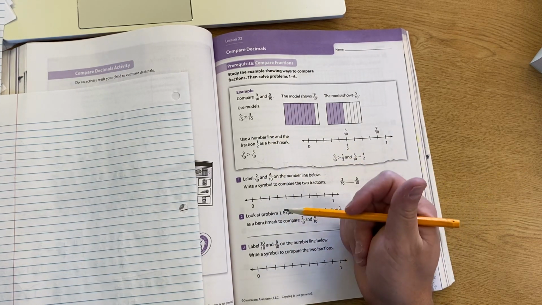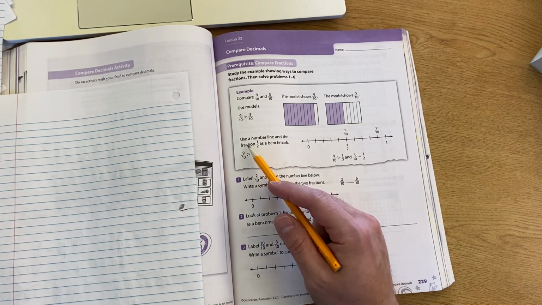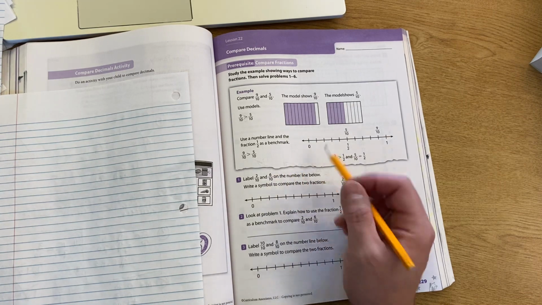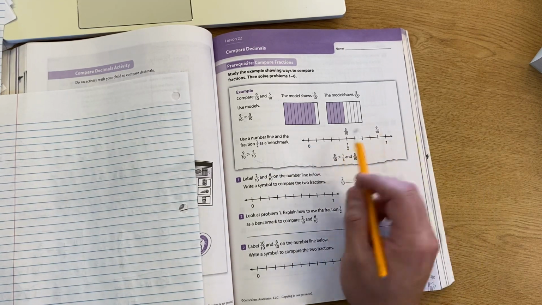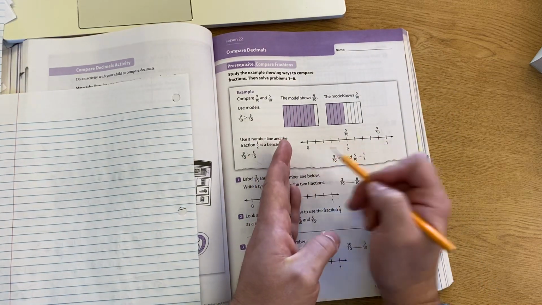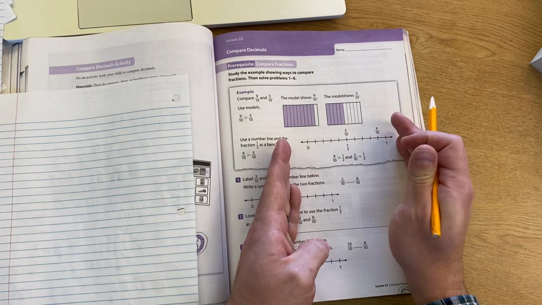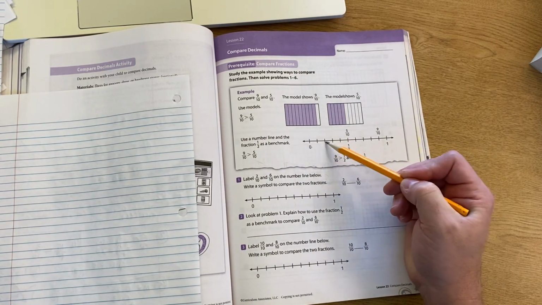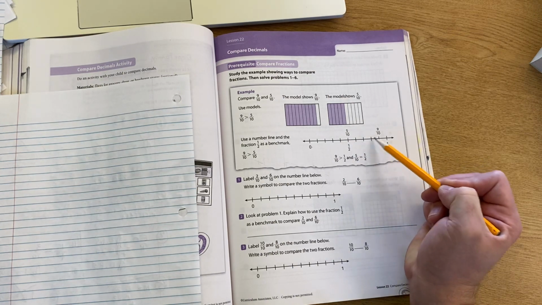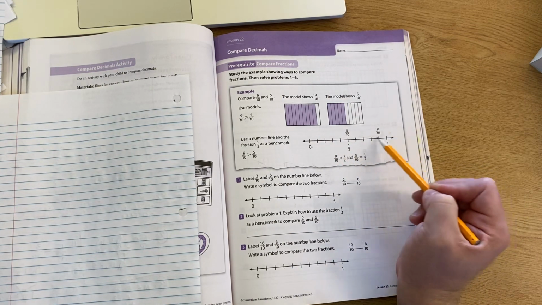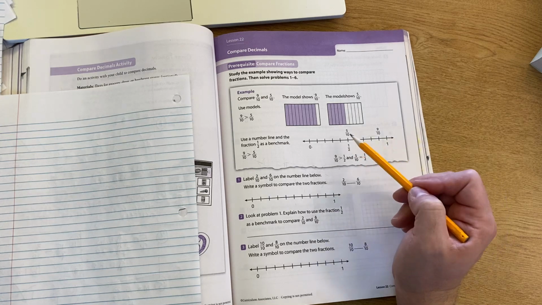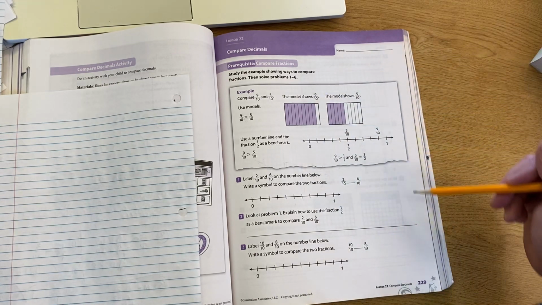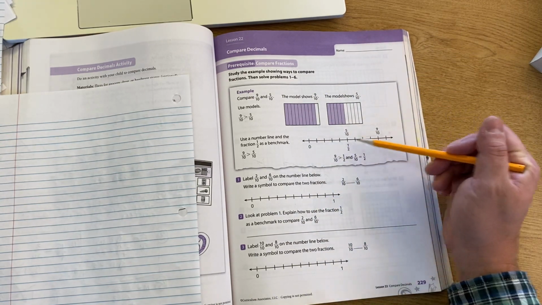Well, there's other ways that you can write this, and they show us another way down here. Use a number line and the fraction 1/2 as a benchmark. So if we're to write this whole thing from 0 to 1, it equals 1. And it's cut up into 10 divisions. So 1, 2, 3, 4, 5, 6, 7, 8, 9, 10. So it has 10 different areas along this line that it's divided into. If we were to kind of go this out, it would look exactly like one of these. You can make it into a big box. It has 10 different sections of it.